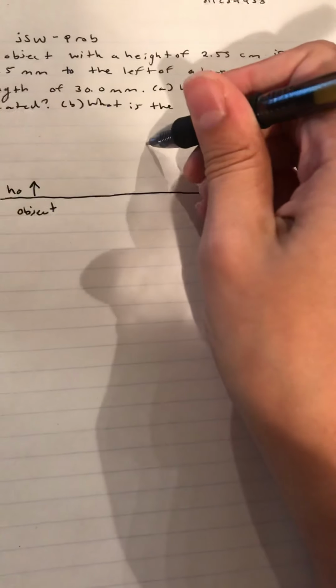So here we have our object, and our object has a height, which is 25.5 centimeters right there. And then we have our lens, and the focal point with the length of 30 millimeters.